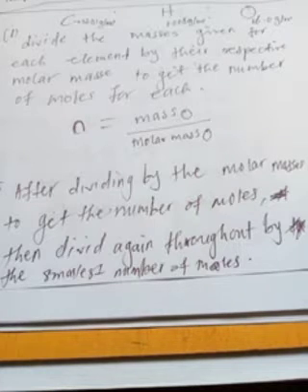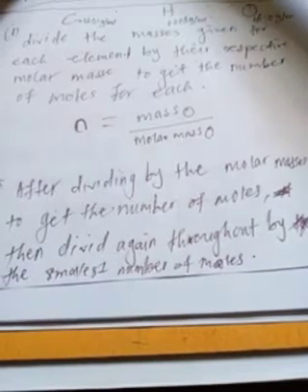The third point that we are supposed to follow is this.